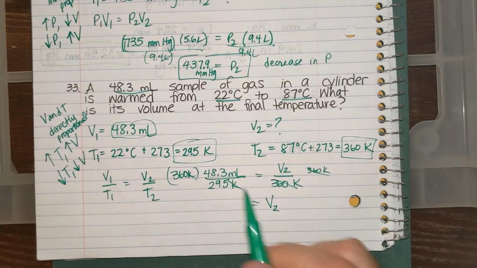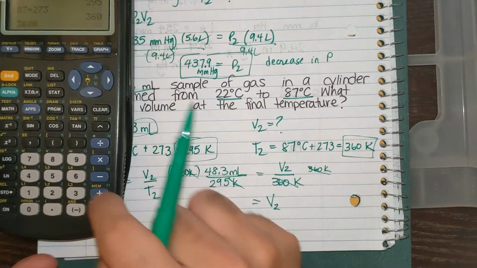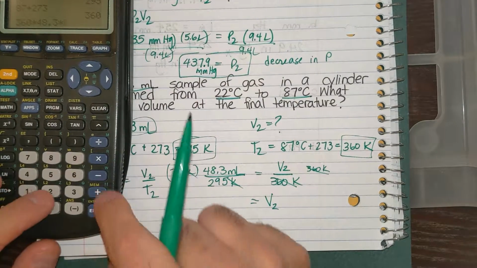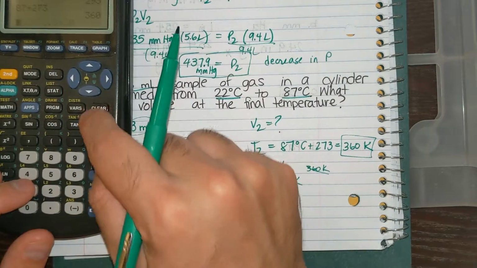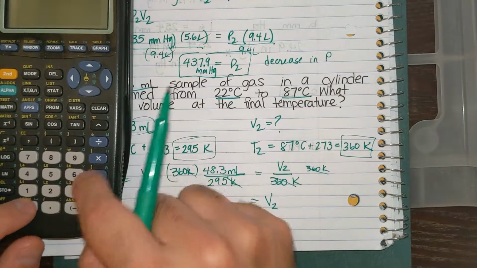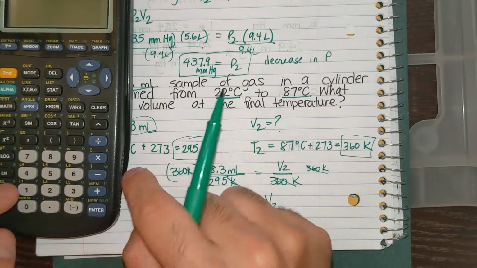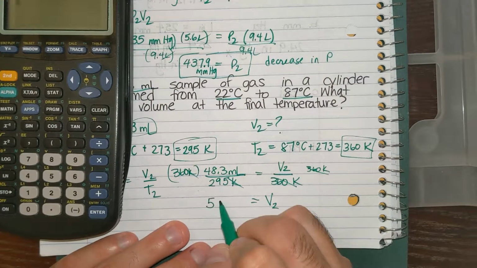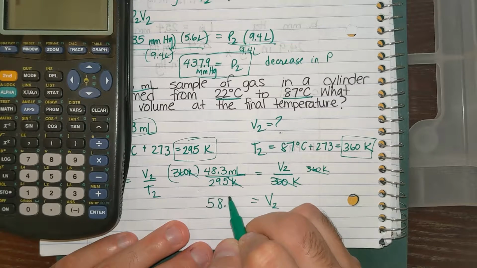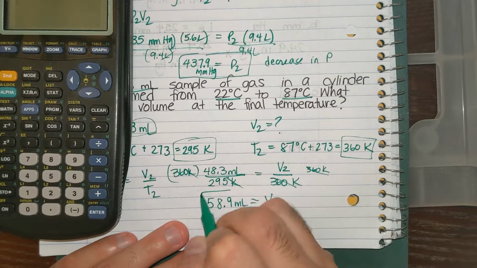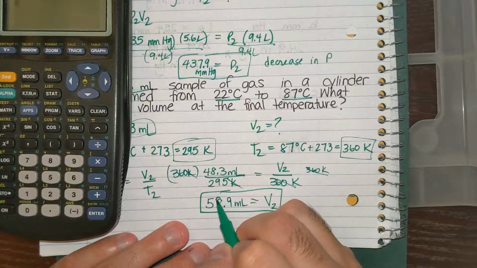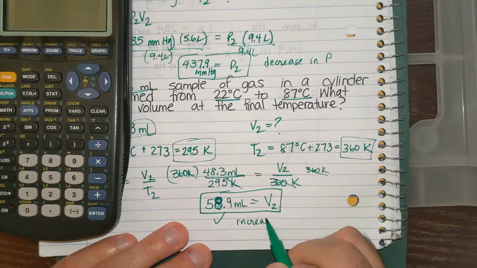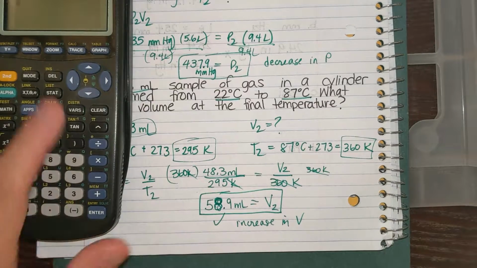V2 is going to be equal to 360 times 48.3 divided by 295, and I get 58.9 milliliters. And yes, that is an increase in volume, so this makes sense.